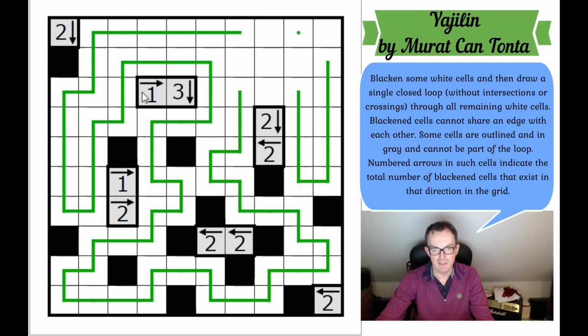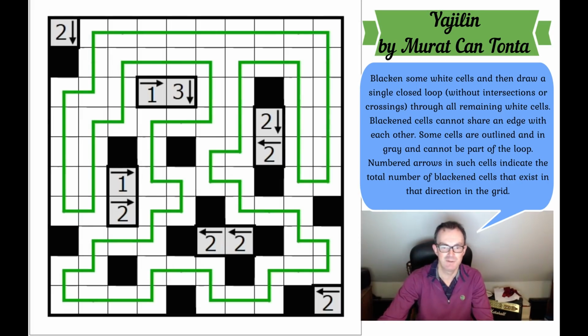Okay, so now this 1 clue, I've not used it, so that's going to give me that. Again, I mustn't create a loop, or too short a loop. And there you go. Beautiful, Murat. That was beautiful. Wow, that was very hard as well. So I've got one more for you.